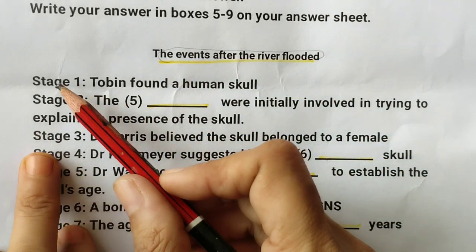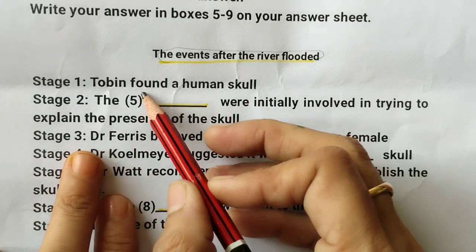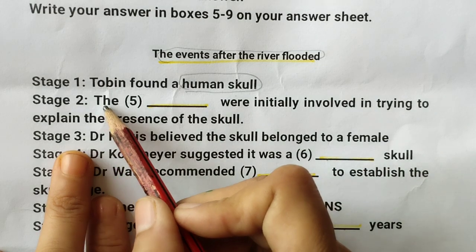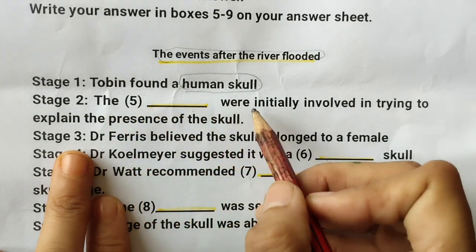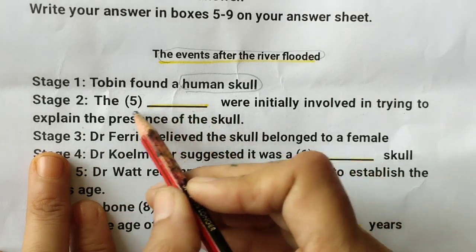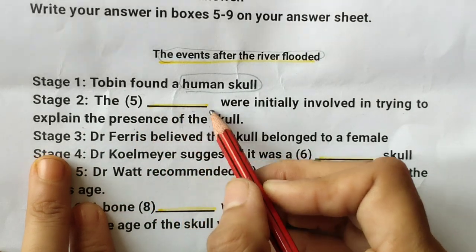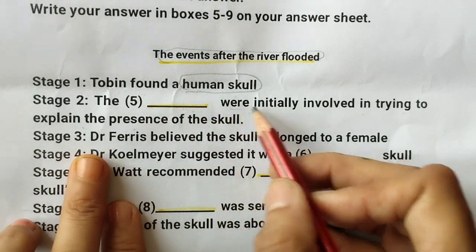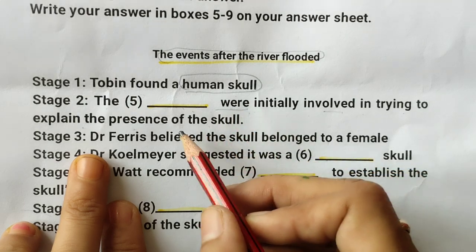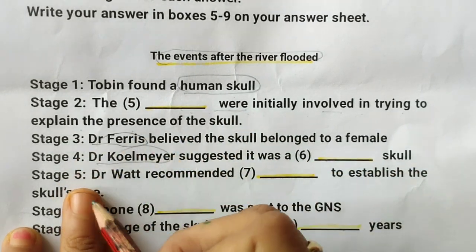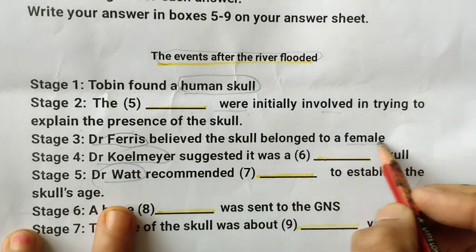So here stage 1, stage 2. Of course we will find human skull. We have come across this language. Now here step 2: dash were initially involved in trying to explain the presence of the skull. It means somebody was involved. Somebody means many persons were initially involved. It means we should know it. Okay, Dr. Ferris is the keyword. Dr. Watt is also, and female is also a keyword.